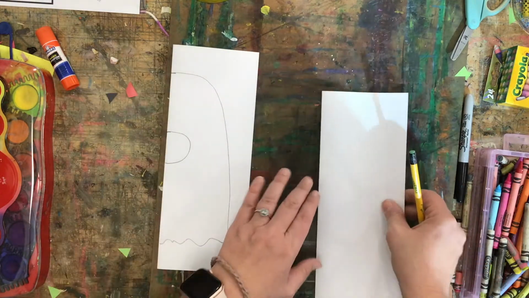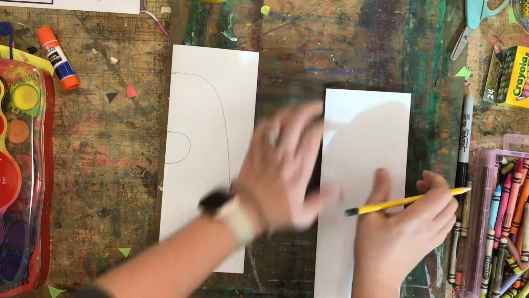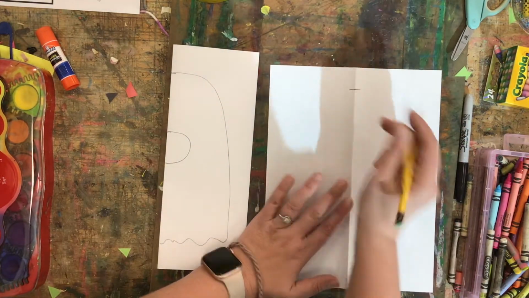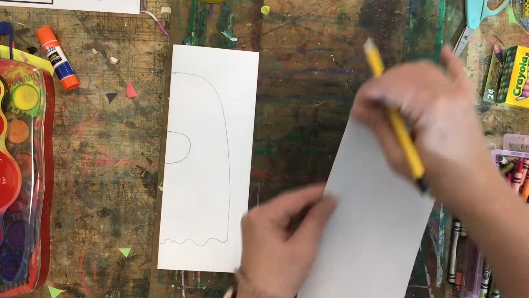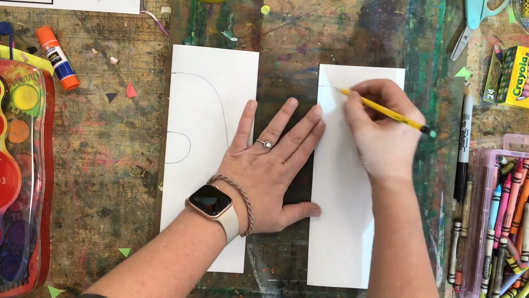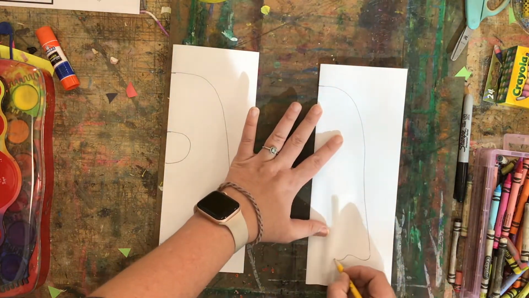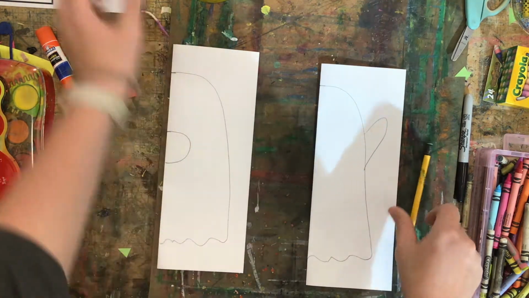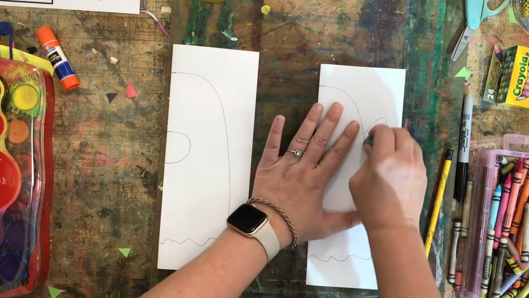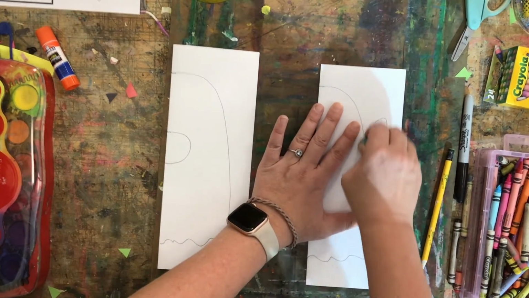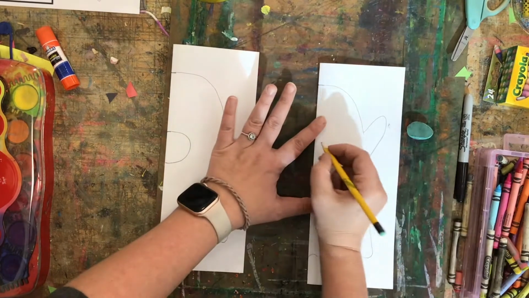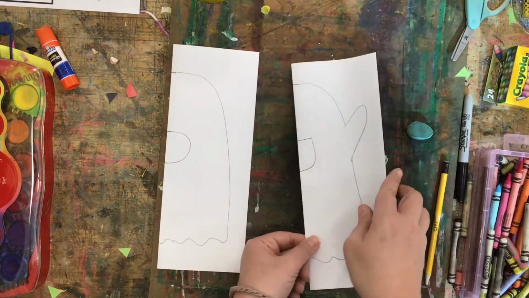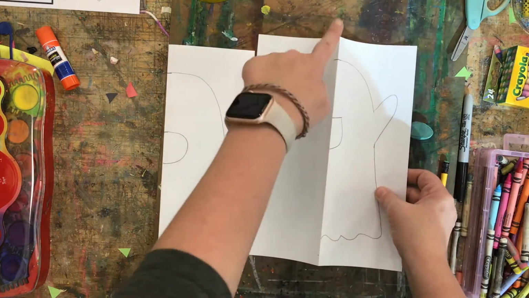I'll go back to my second paper because I'm making 2 ghosts. I'm going to open it so that it kind of stands up, press it flat. Draw that little mark so I remember where my fold is. Draw half of a ghost, a line that curves down with a little wiggle. And on this one, I'm going to give him a little arm. And then I'm going to erase where the arm and the body meet. And I'll do an opening for the mouth. Okay, and I can see half of my ghost on my line of symmetry.